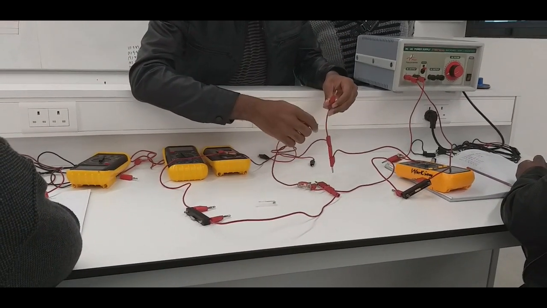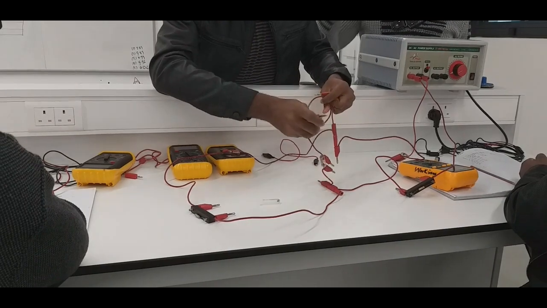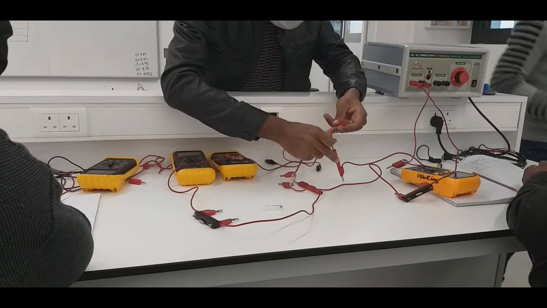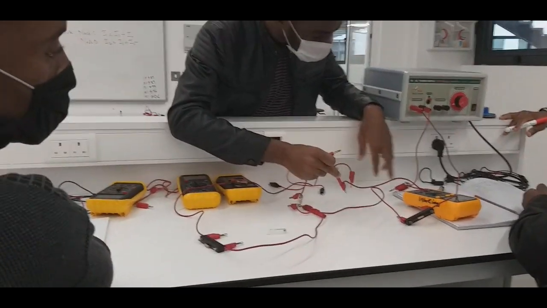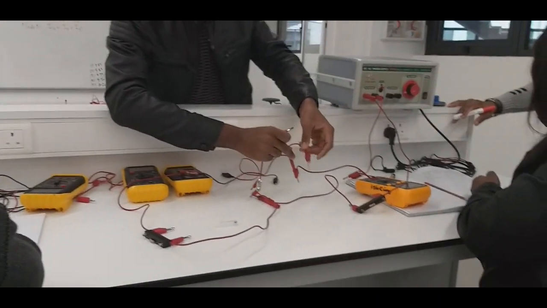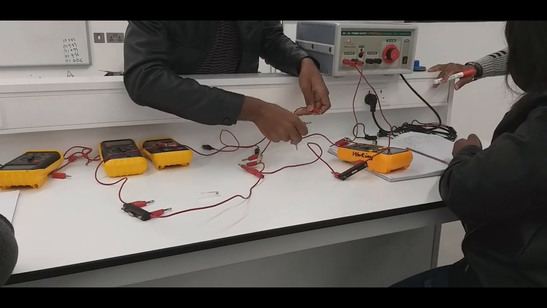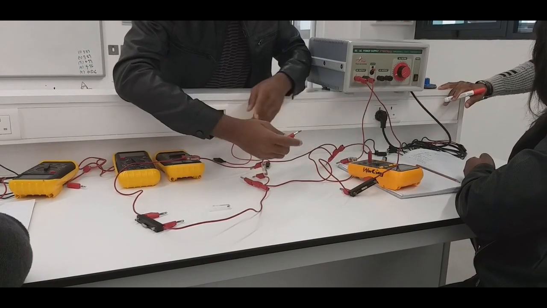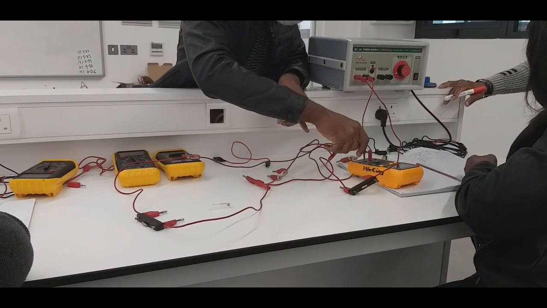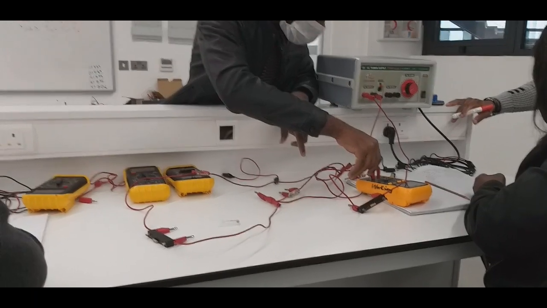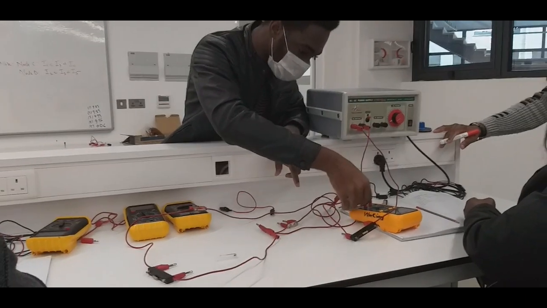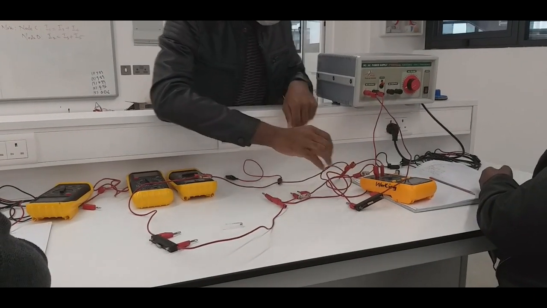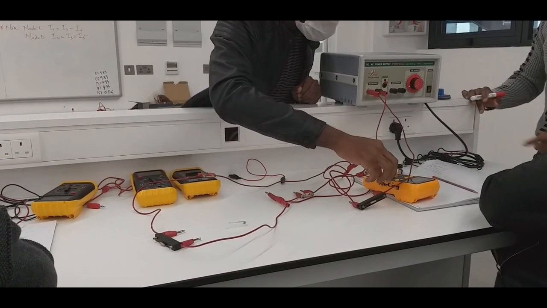So we are going to connect. Check which one is positive and which one is negative, and connect to the digital multimeter. That's negative, right? Sure? Don't blow us up, right? Alright, good. So, turn it on.